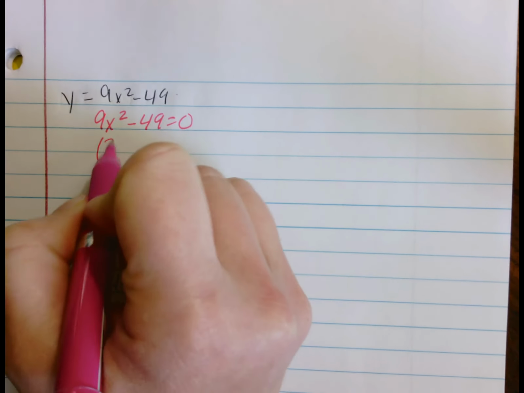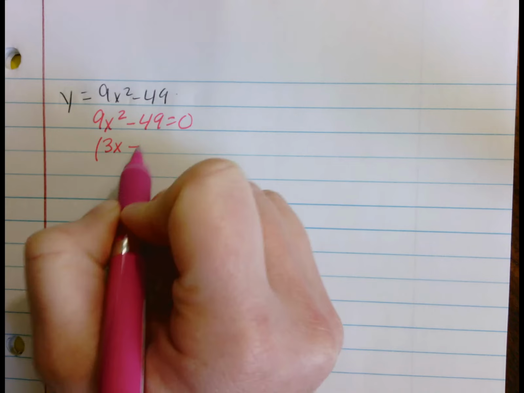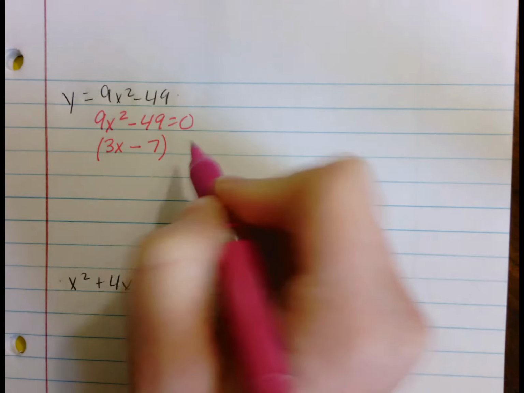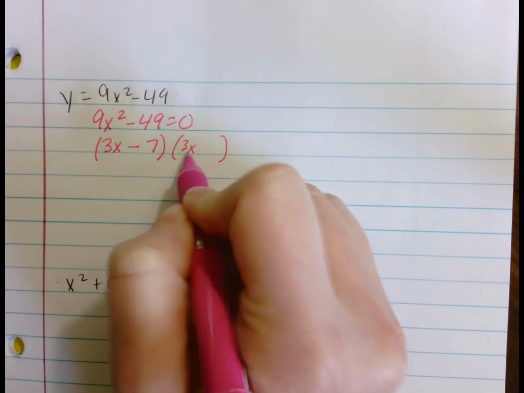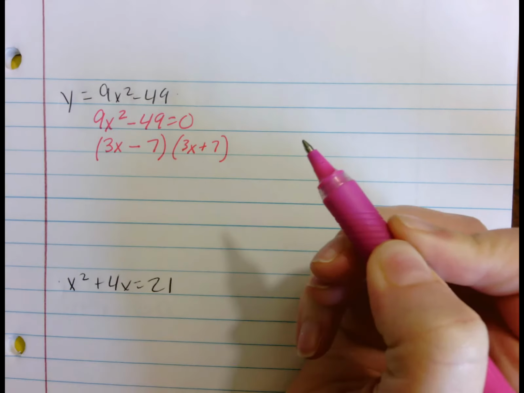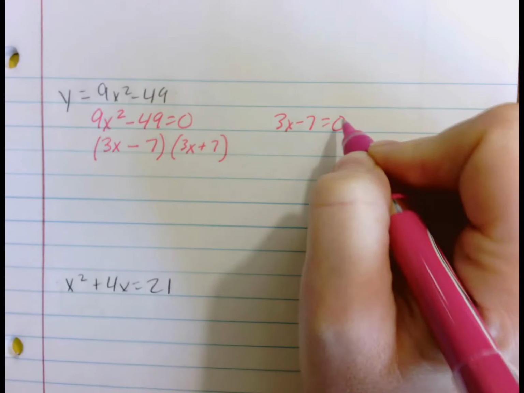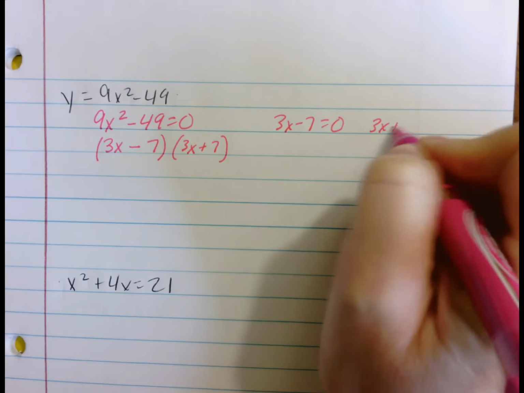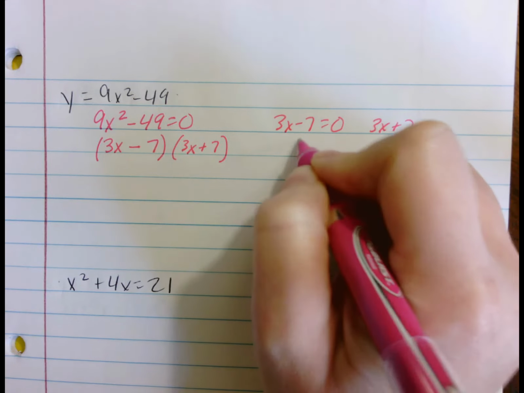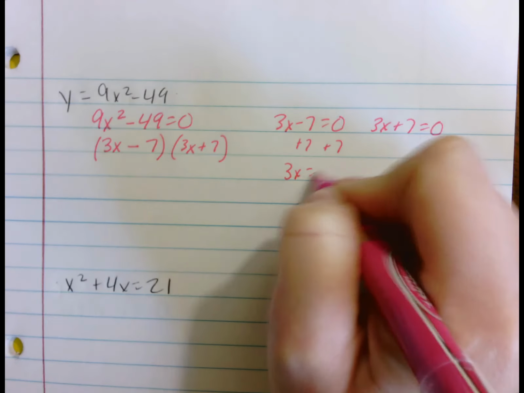We take the square root of 9x squared, which is 3x, use the same sign, take the square root of 49, which is 7. And then we do the same thing, but we change the sign. Okay, so here are our factors. Now we set those factors equal to 0, and we solve. So we add 7, we have 3x is equal to 7.